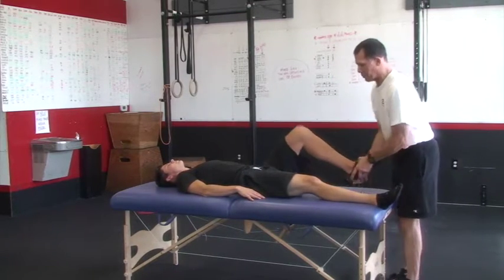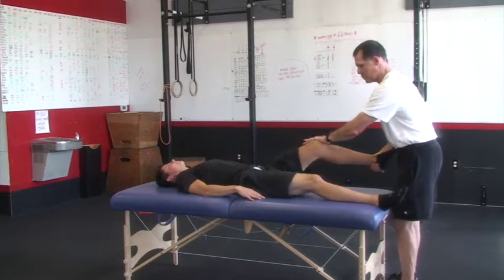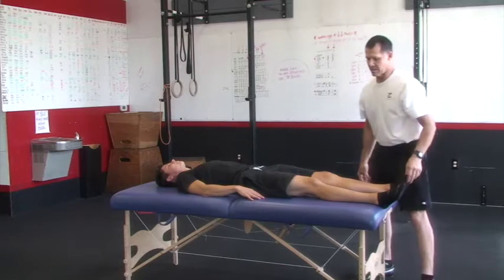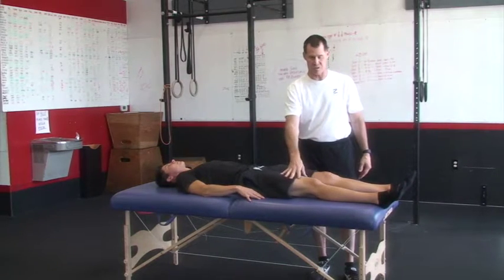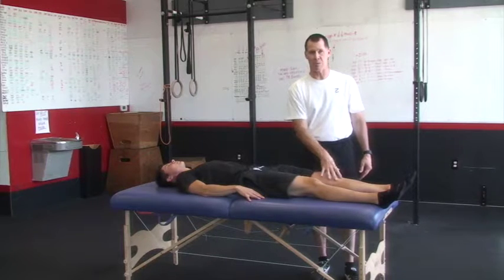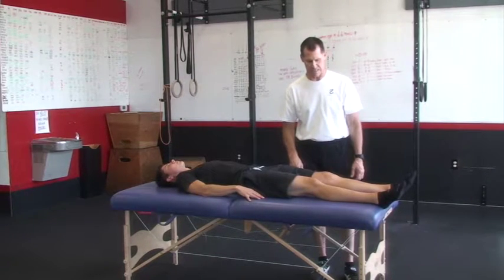So this quad was weak. Let's check the hamstring. And hold. And she's weak on that side also. Okay, so this is a normal response in the clear to have the muscles be strong. It's abnormal for them to be weak without any muscle shortening and different things like that.